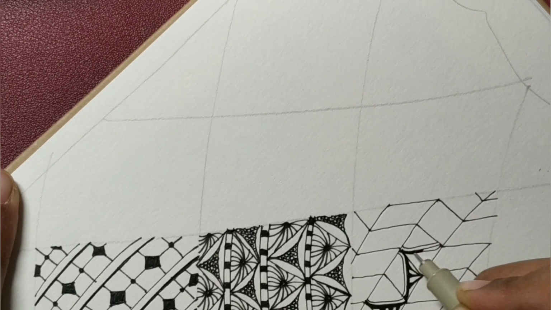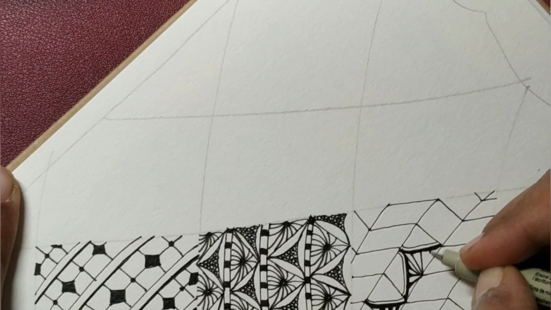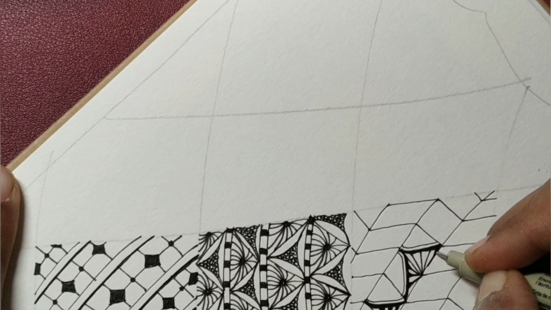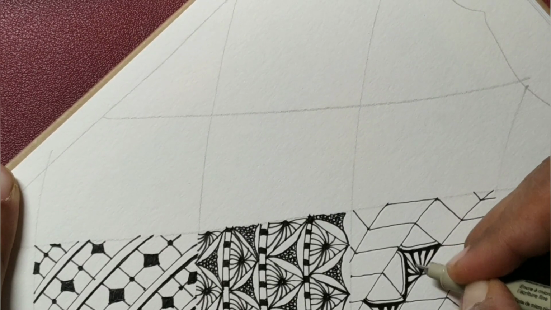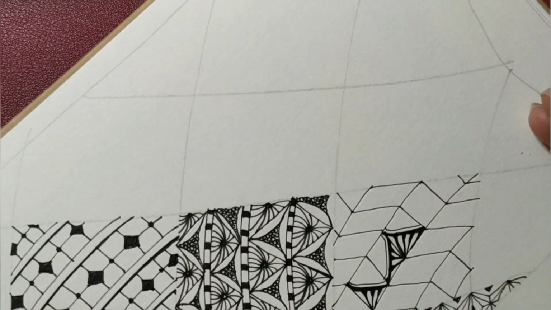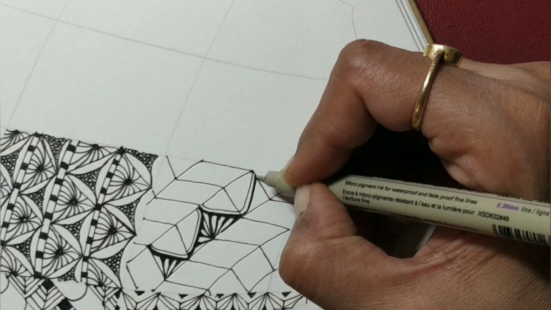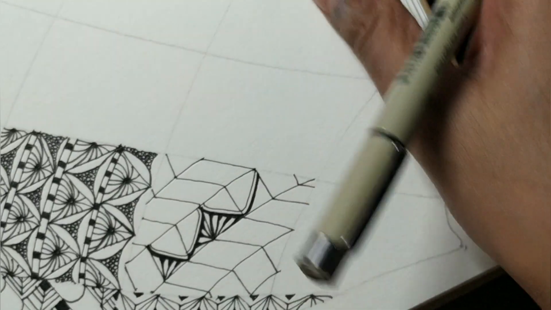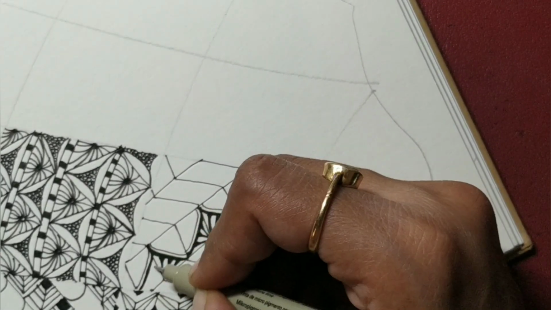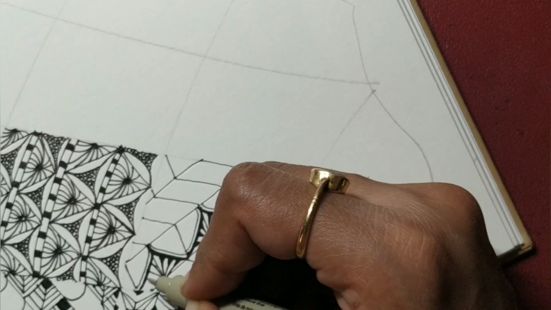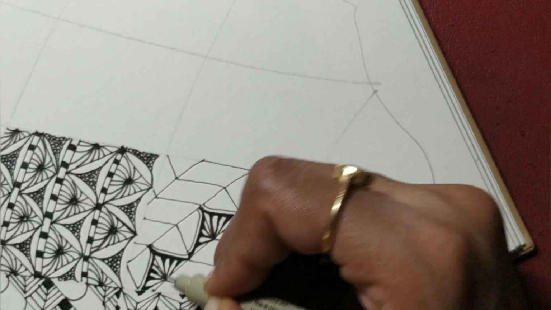Again, thick line and thin line, and some lines, add some weight to the lines, like this. Again, simple fragment to draw. Add some weight to the lines.